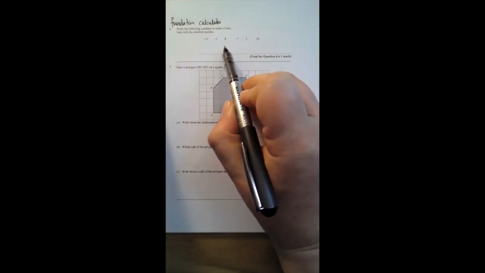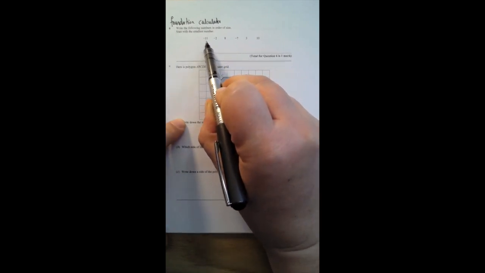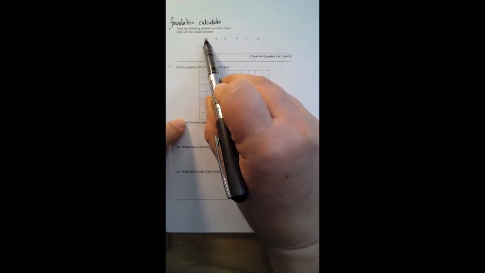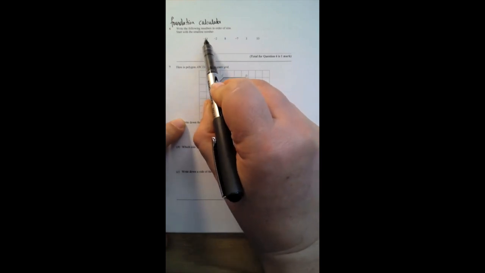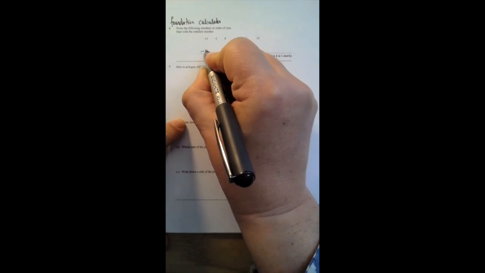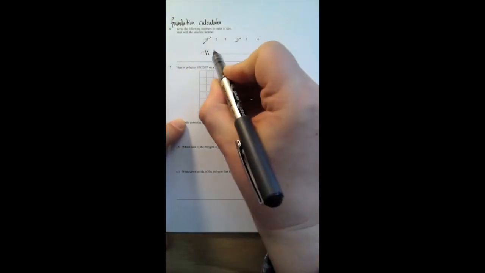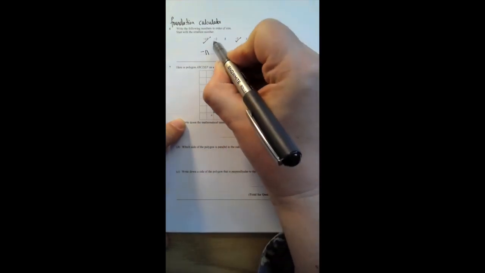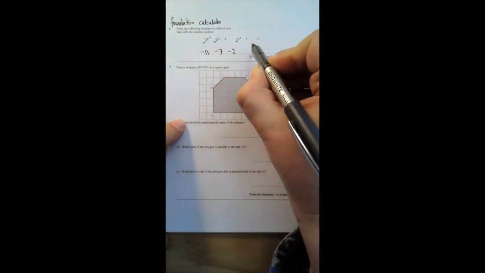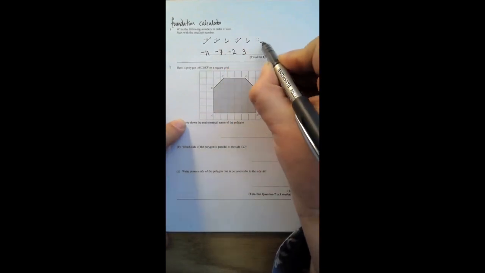Write the following numbers in order of size. Start with the smallest number. The smallest number is the number with the largest absolute value, but negative. And cross them off as we go. -7, -2, and then here 3, 8, 10.